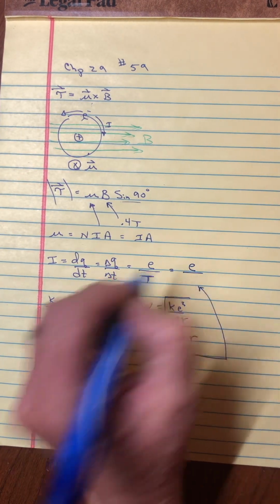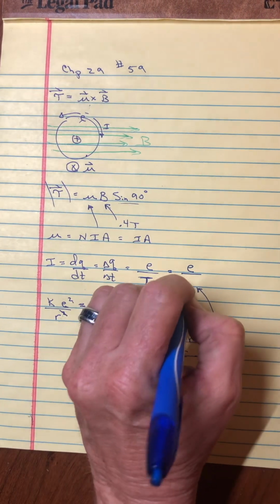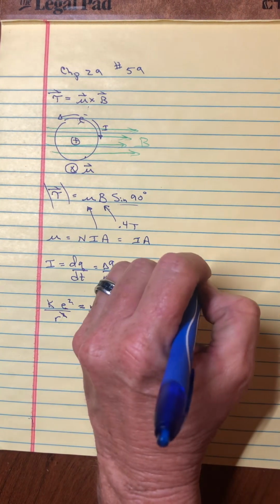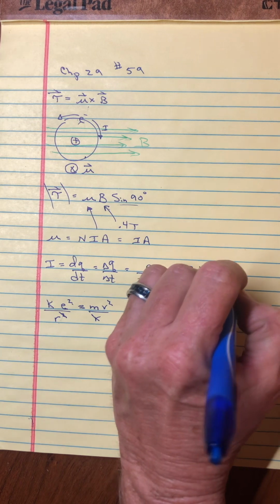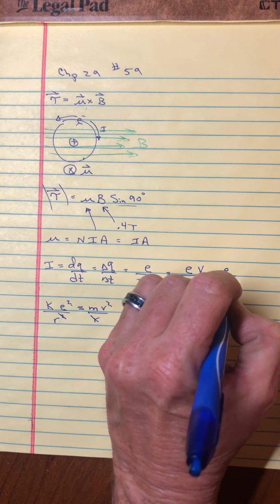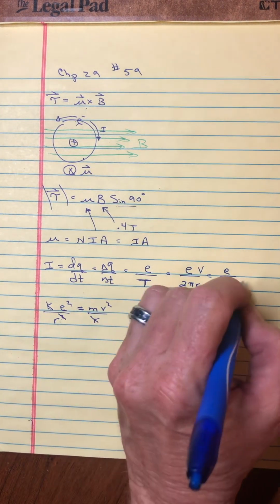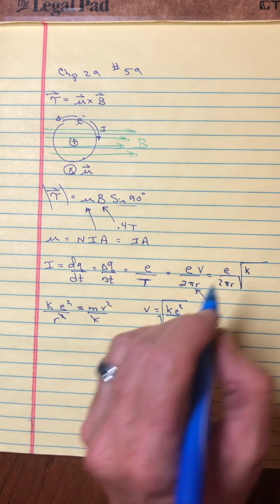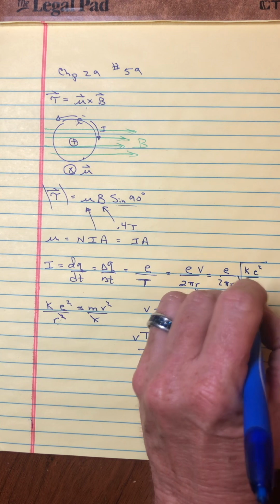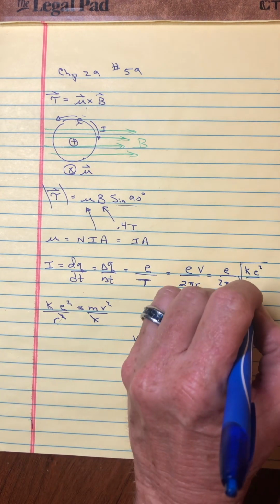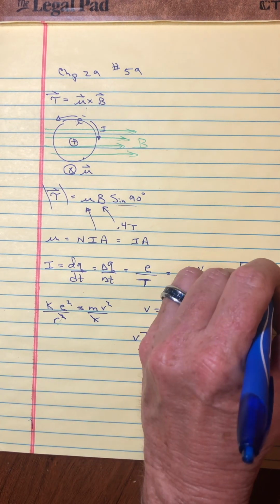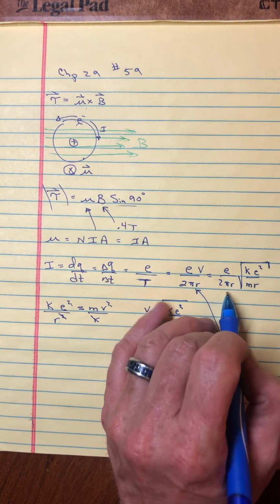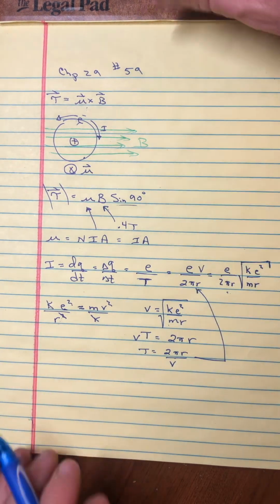So this will be e, and this will be then 2 pi r over v. And remember, v is the square root of Coulomb's constant, e squared over m r. So that's the current.